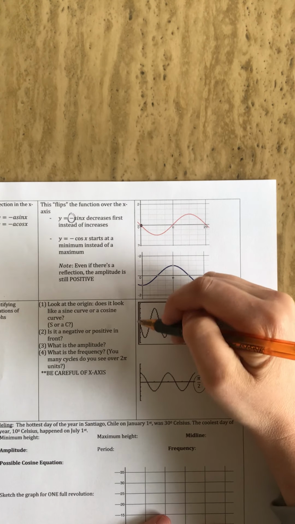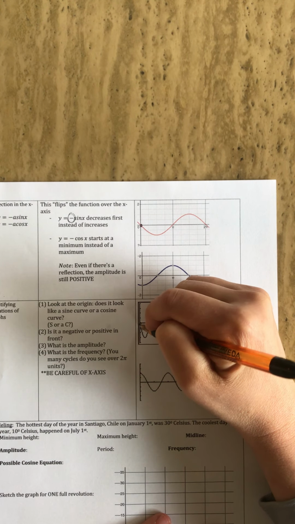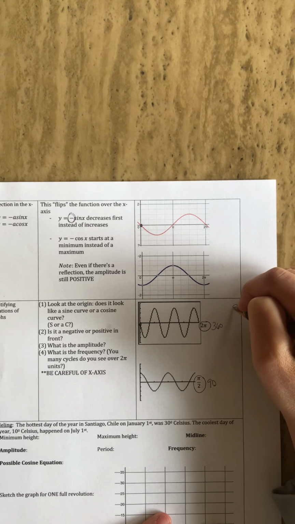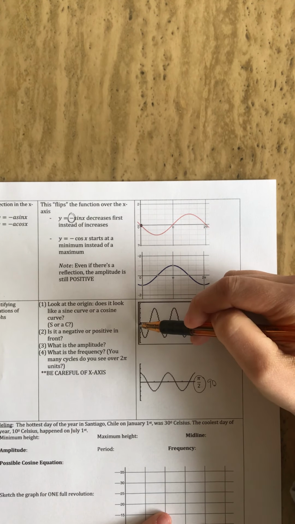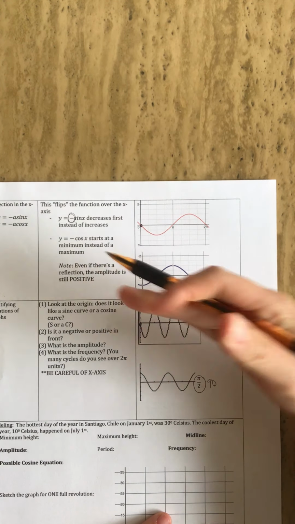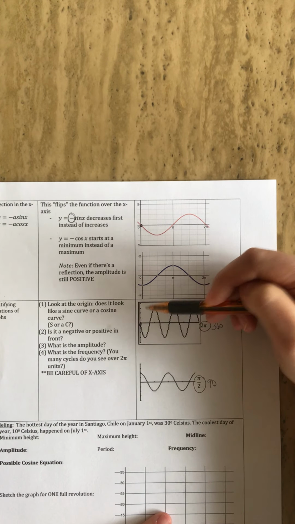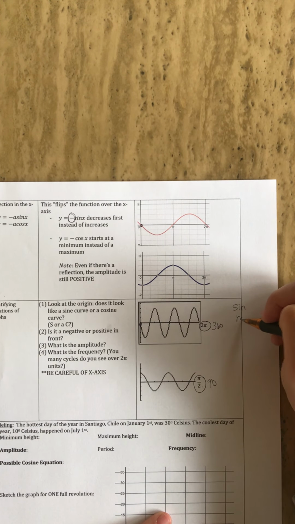So the first thing is here you're going to see that it starts at 0, so we know that it's going to be sine. It's going downward, so we know that it's reflected. It's going to -1 instead of +1. So we know that this right here is reflected.